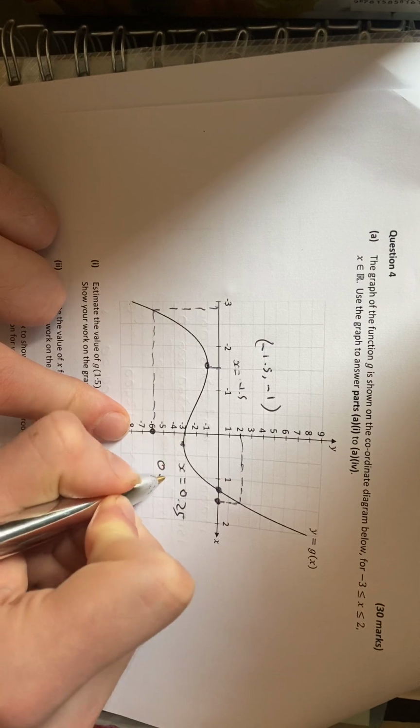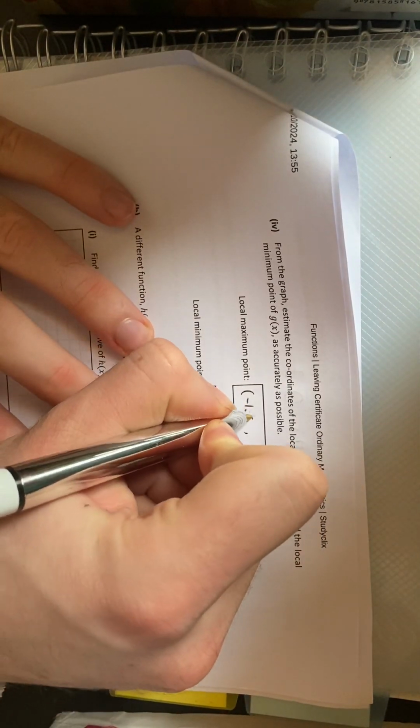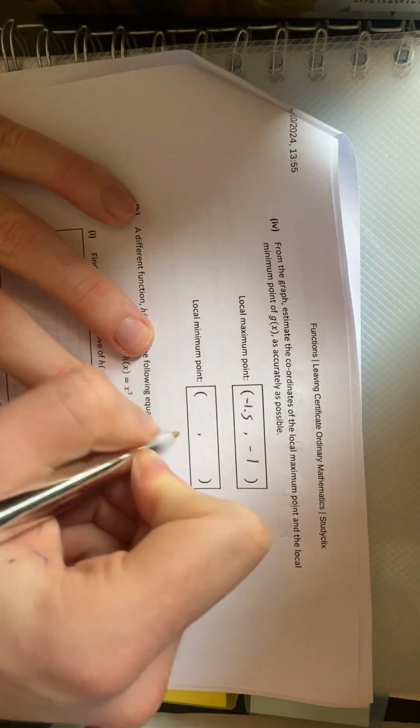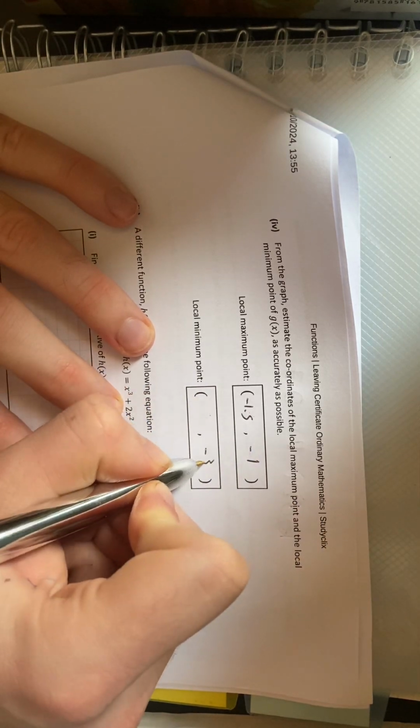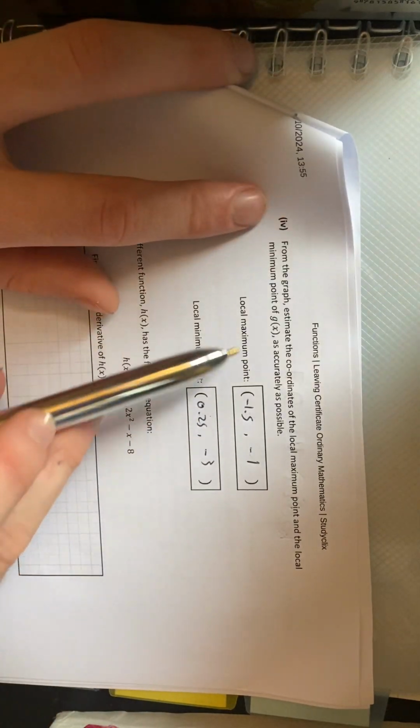So that point is going to be (0.25, -3). So my local maximum is (-1.5, -1) and my local minimum is (0.25, -3). Sorry, I said those wrong. That's my local maximum, that's my local minimum.